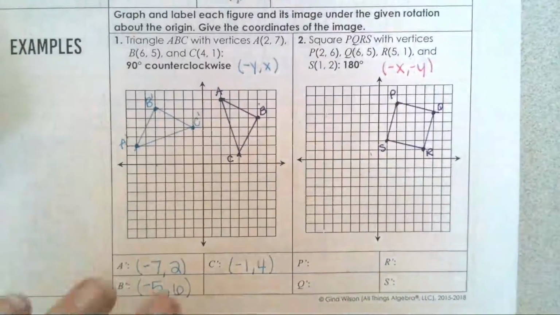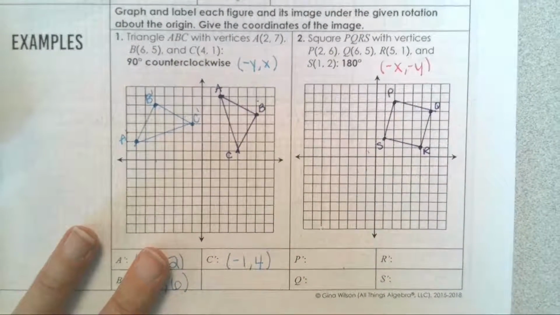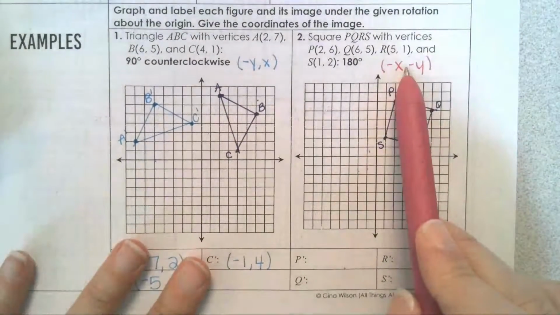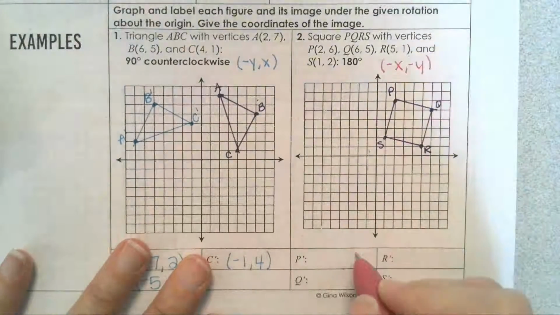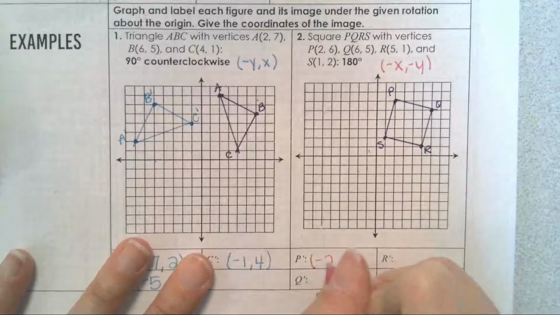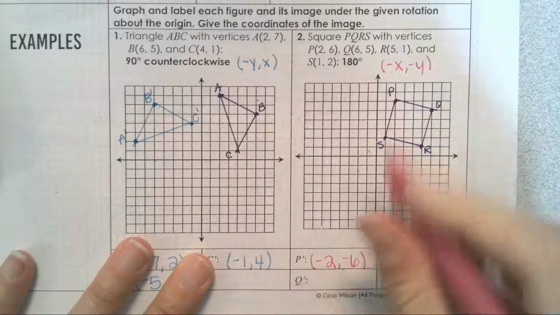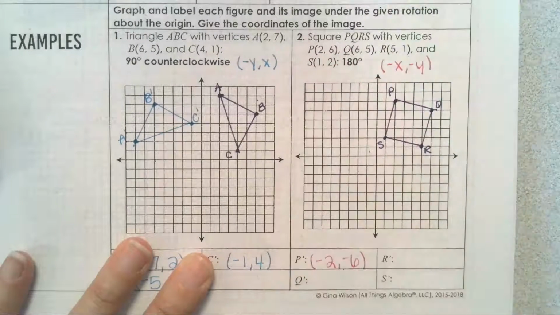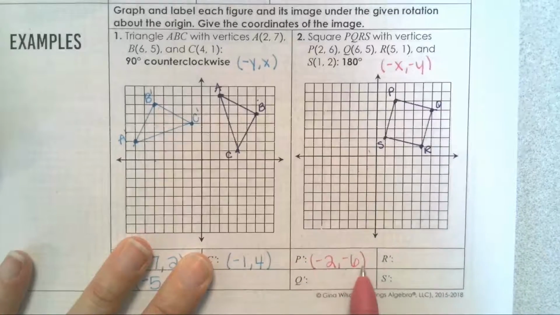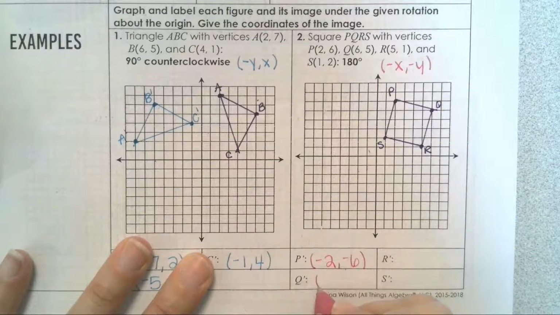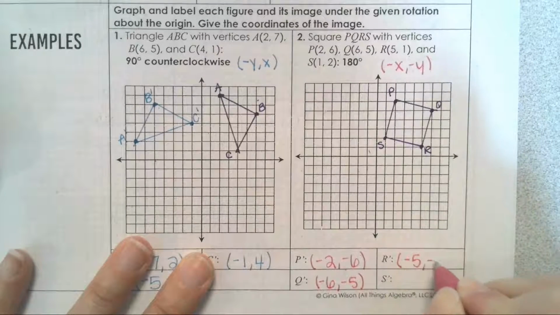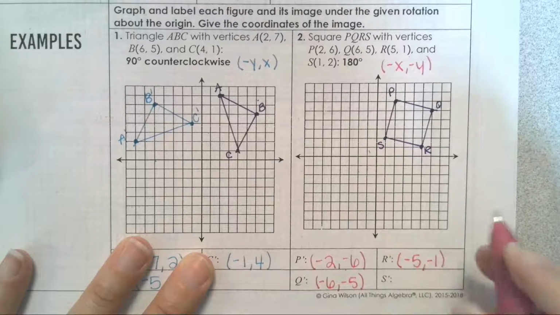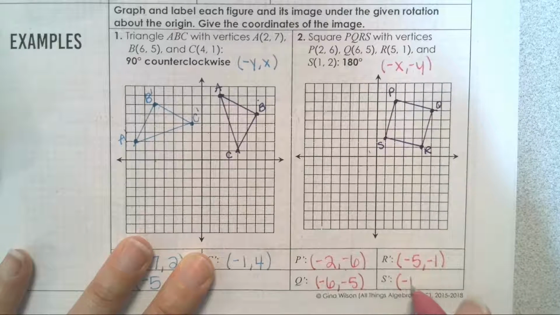That's my pre-image. Now I'm going to use my coordinate rule to write the image points so that I can graph it. So P, everything's just turning to the opposite. So since all of these are positive, they're all going to become negative. So P prime is at negative 2, negative 6. Q prime, excuse me, is at negative 6, negative 5. R prime is at negative 5, comma, negative 1. And S prime is at negative 1, comma, negative 2.